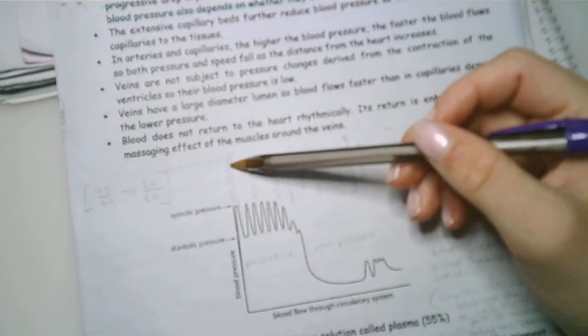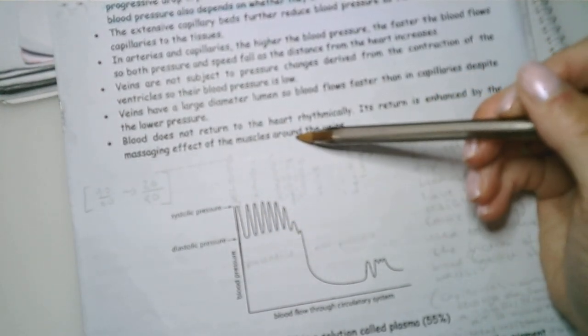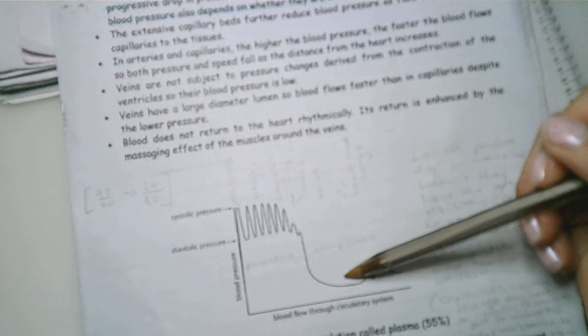Veins also have a larger diameter lumen, so blood flows faster than in capillaries despite the lower blood pressure. And then blood does not return to the heart rhythmically. Its return is enhanced by the massaging effects of the muscles around the veins. So this section of the graph would be where the blood's going to the heart and lungs. So this is left ventricle, arteries, arterioles, capillaries, venules, and then veins, and then the heart and the lungs.